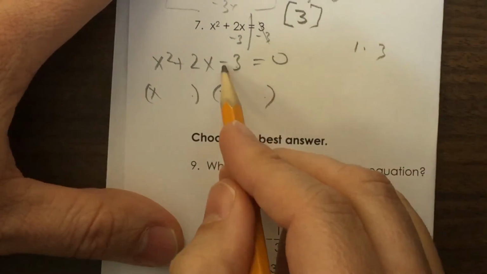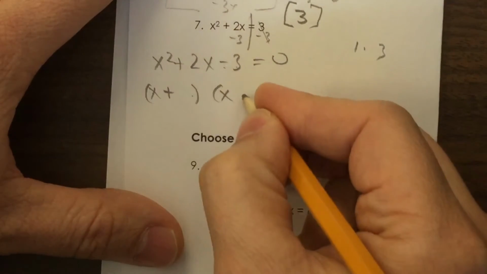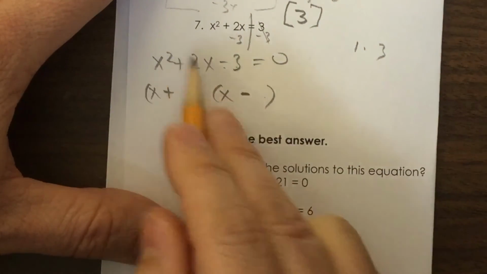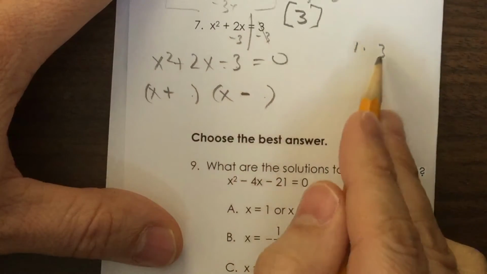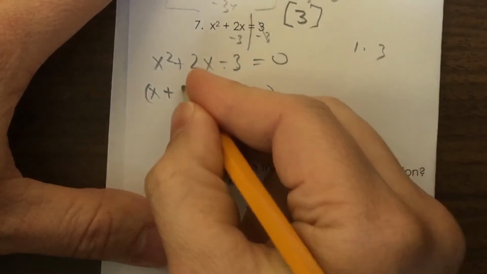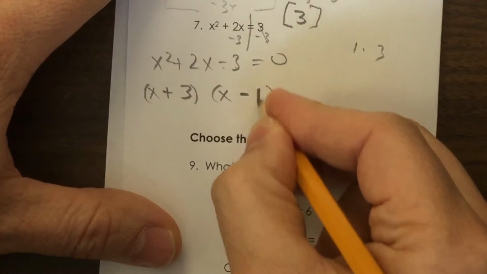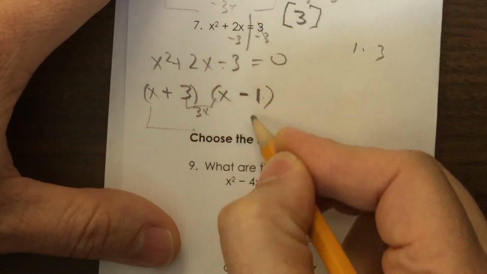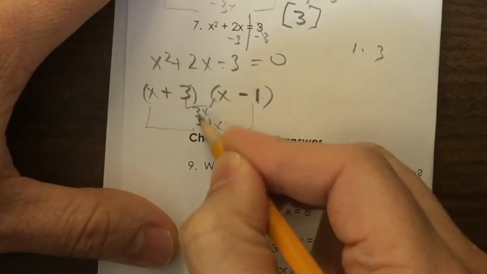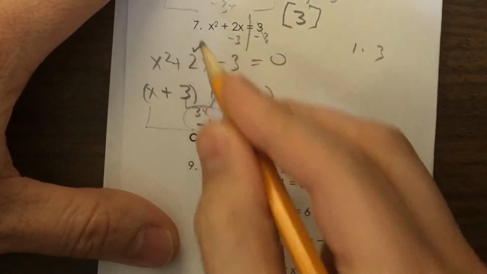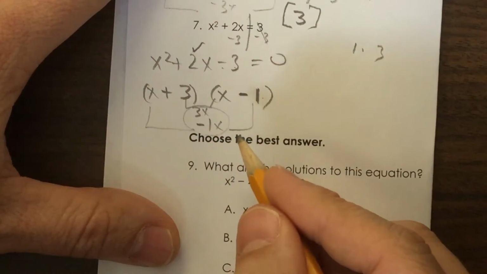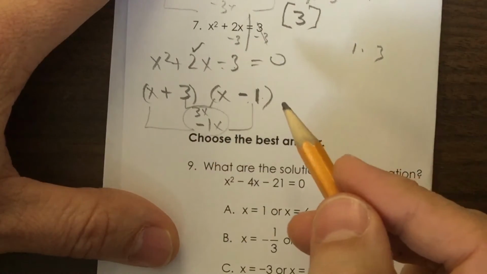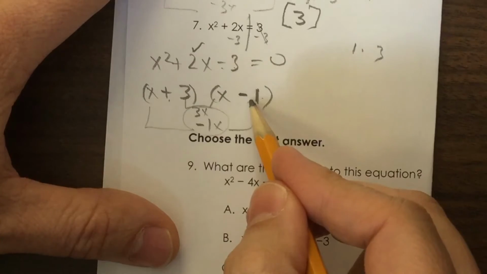We have a negative here, so we know we have opposite signs, a positive and a negative. We want a middle term to be positive, so we need our bigger number to be positive. The 1 will be negative. When we do our check, we get 3x, it's positive. We get negative 1x, 3x minus 1x does give us a positive 2x. When we multiply, we do get negative 3. So these are the correct factors.